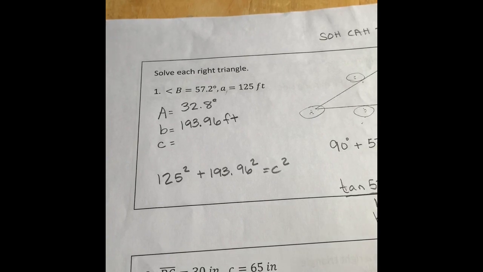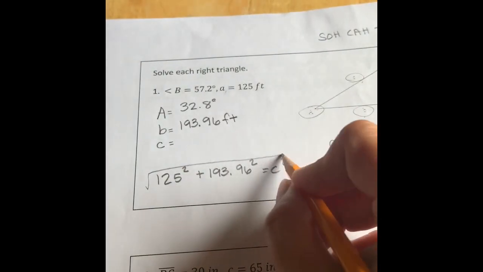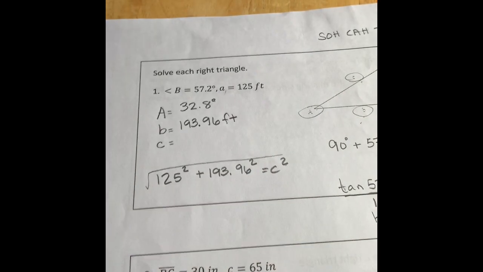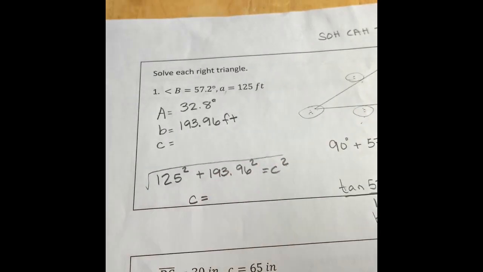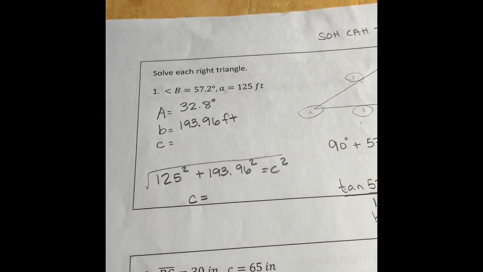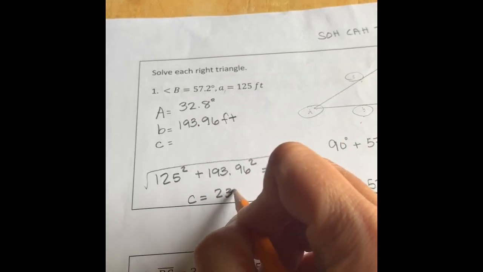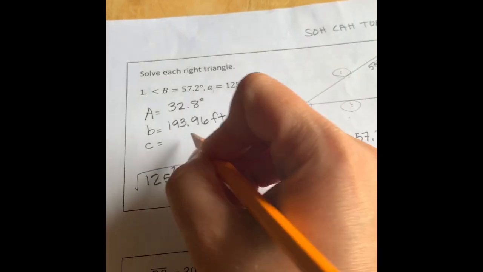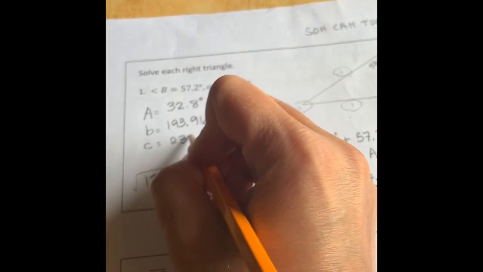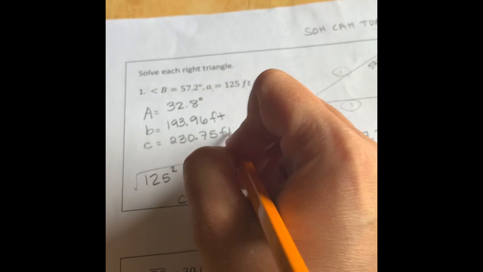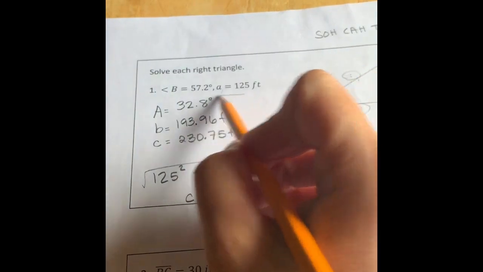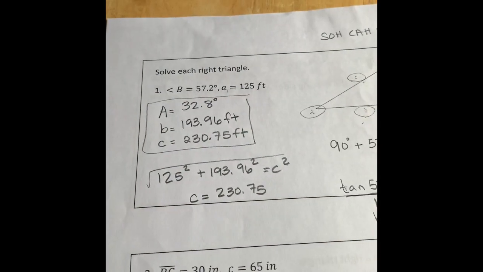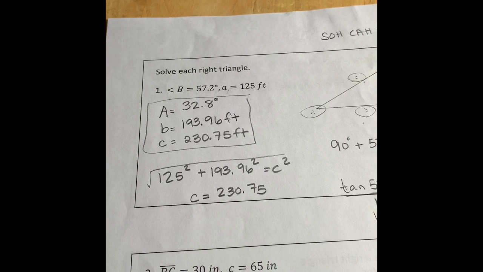So when we plug that into the calculator and make sure that we square root this so we can get rid of that squared, we see that c equals 230.75. So 230.75 feet is the length of c. And now I'm finished because I found the three missing sides or angles of that right triangle.